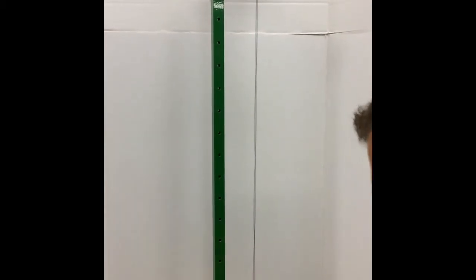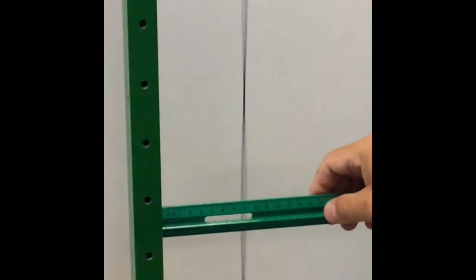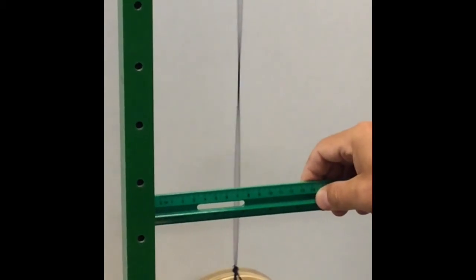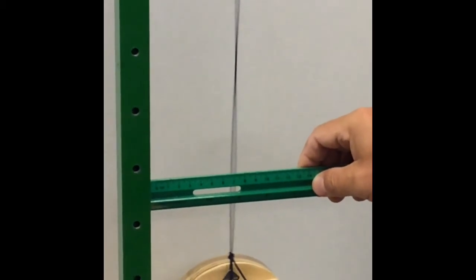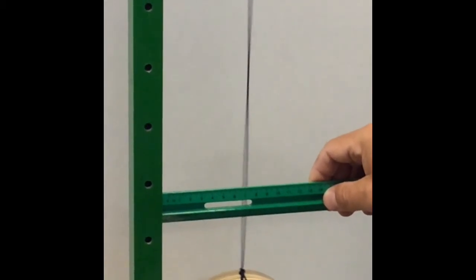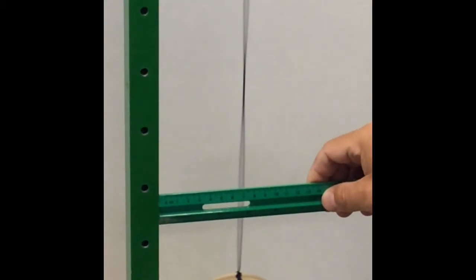For our amplitude, we are in the second data table on the next page. And we need to take the widest spot and then divide it by 2. So we have 6.8 and 7.6. That's 0.8 centimeters. Divide it by 2, and you get an amplitude of 0.4 centimeters.